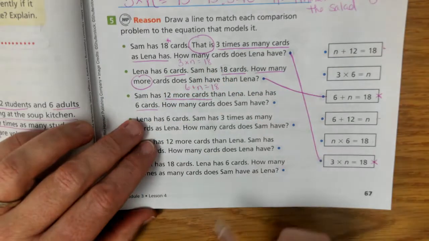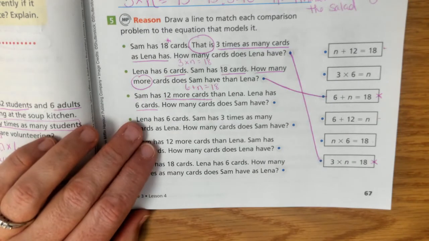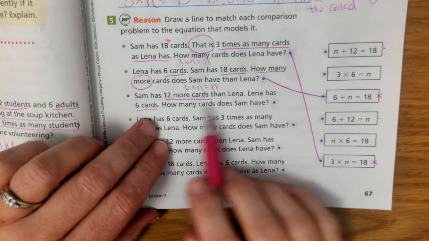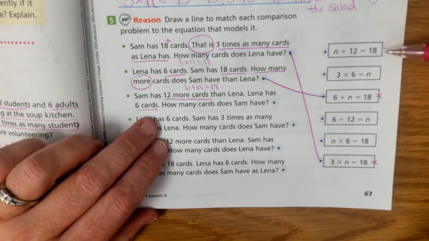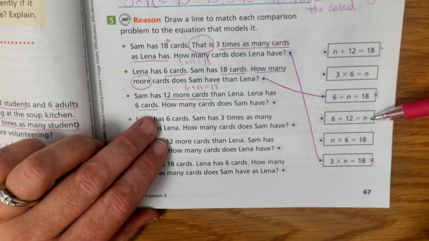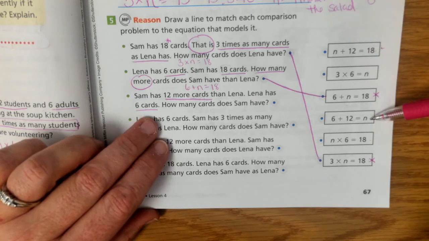Lena has 6 cards. Does it sound like it's a multiplicative or an additive? I hope you're thinking additive. I don't see any times as many as again. So now we're down to this one and this one. Sam has 12 more cards than Lena.